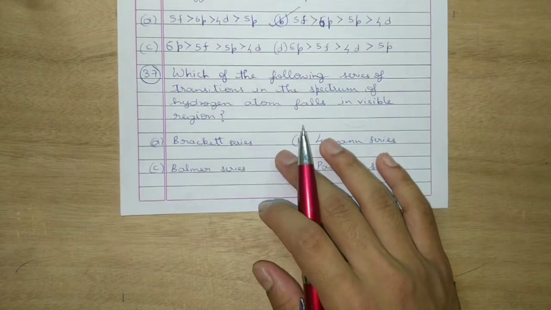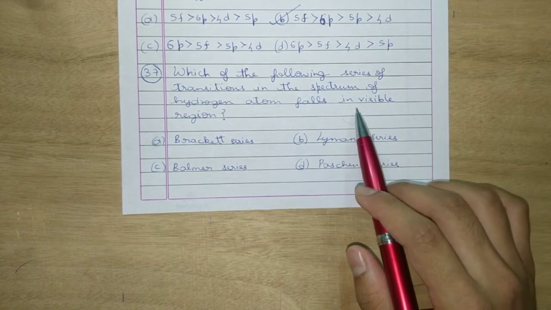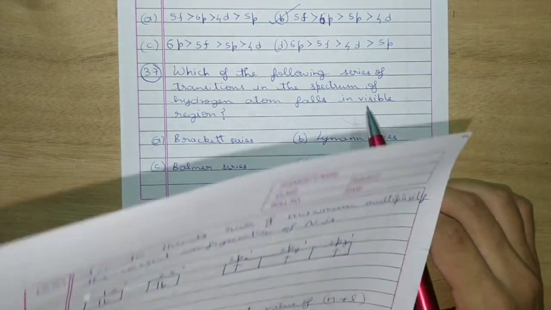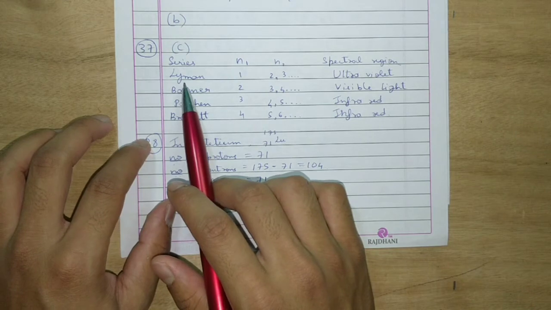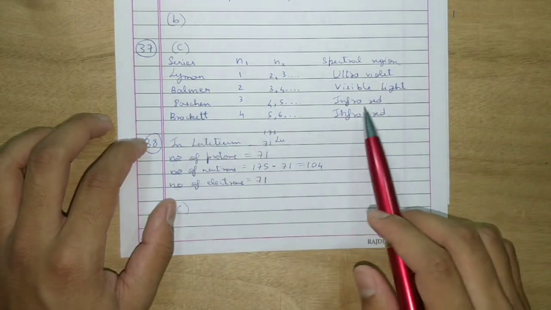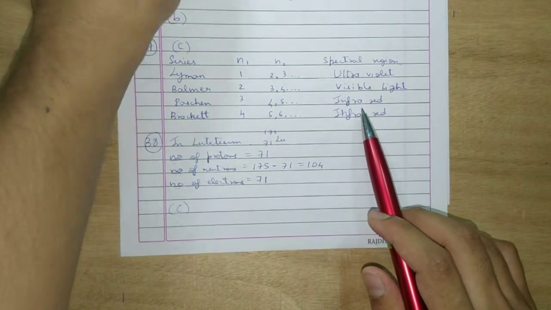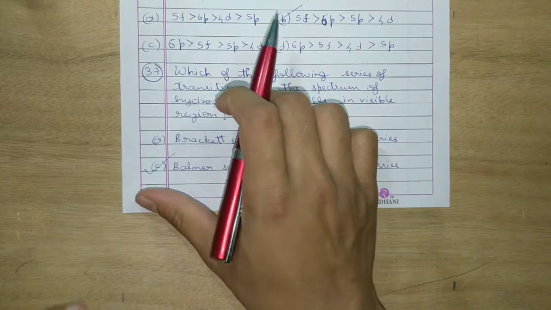37. Which of the following series of transition in the spectrum of hydrogen atom falls in visible region? Here you can see the series: Lyman, it falls in ultraviolet; Balmer falls in visible light; Paschen and Brackett infrared. So the correct option is option C, Balmer series.